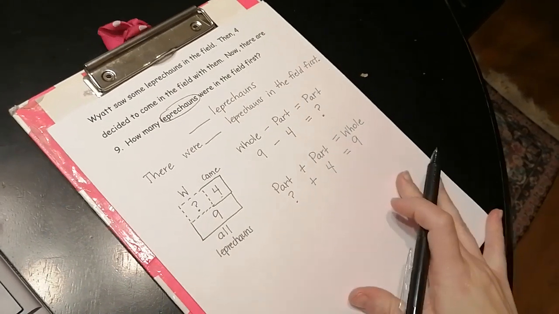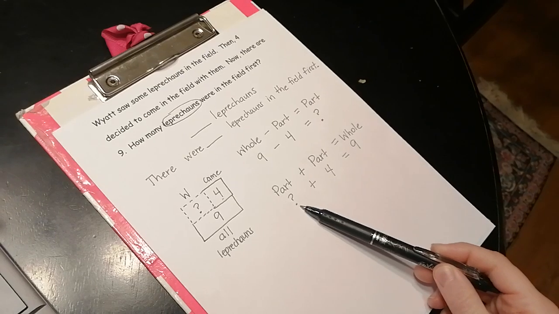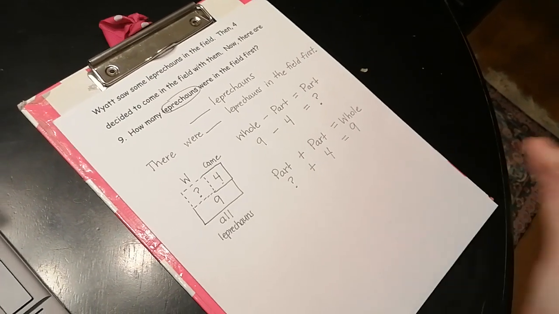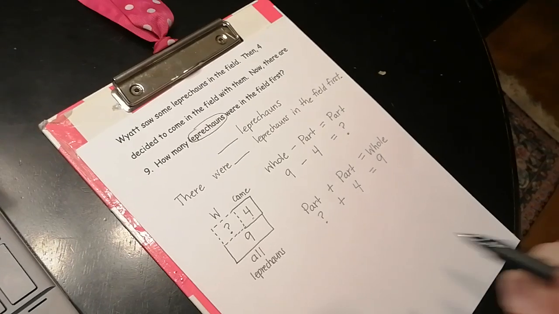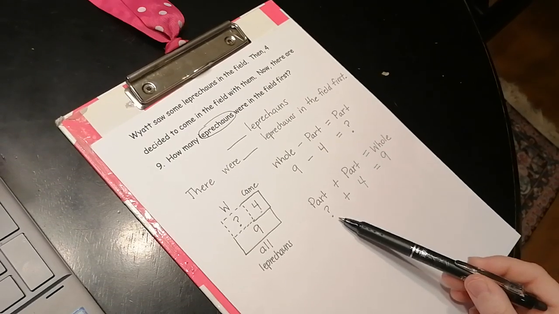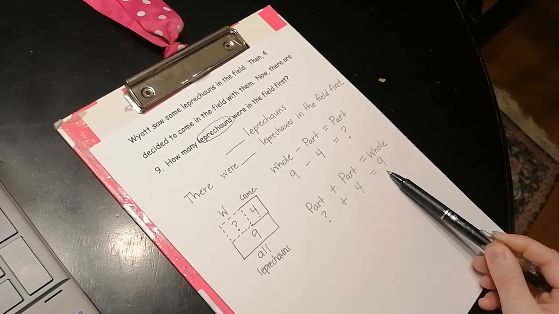Okay, so I think I'm going to do this one, this equation. So, plus 4 equals 9. Let's see, I need a strategy. Well, I can use the model drawing that I used yesterday.